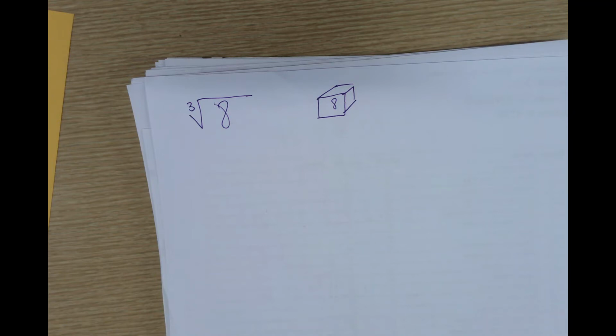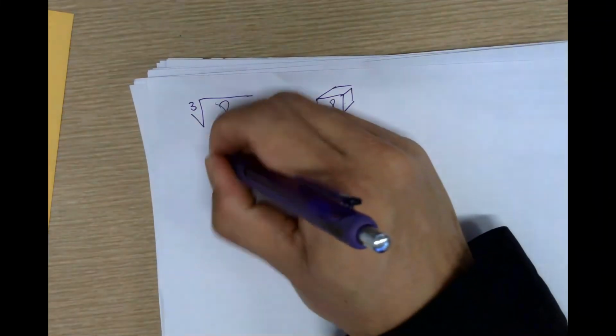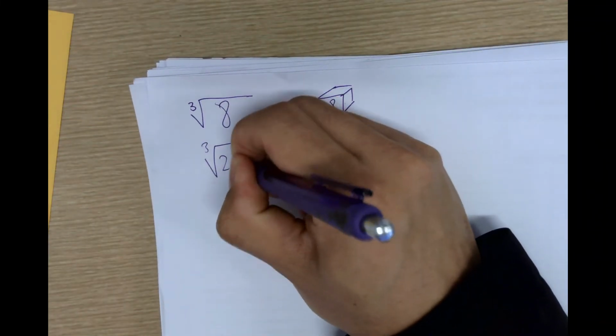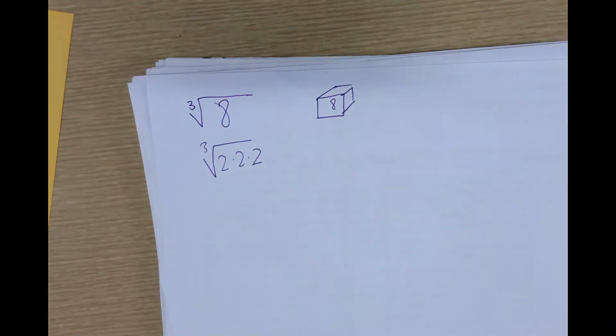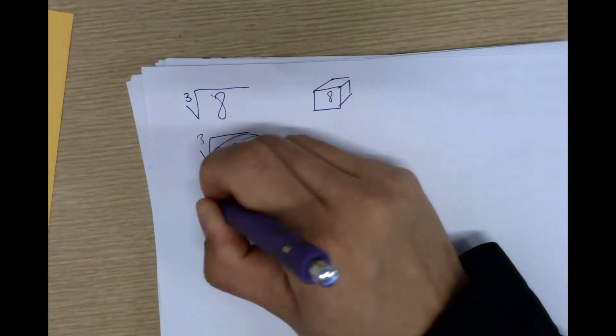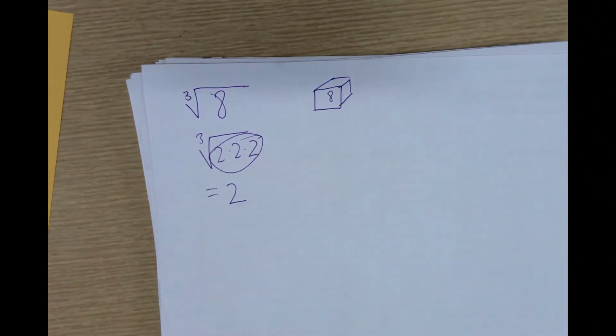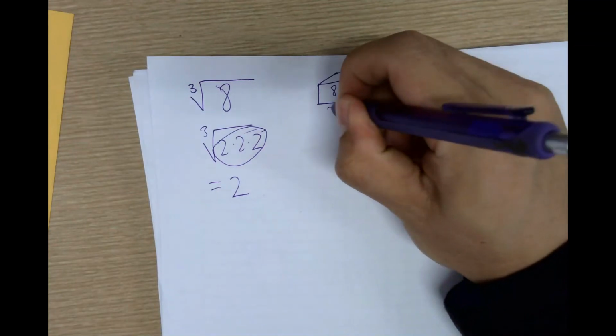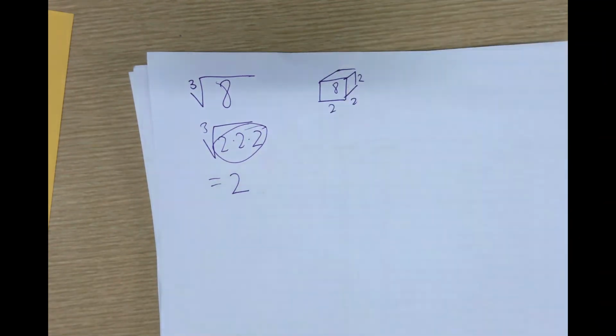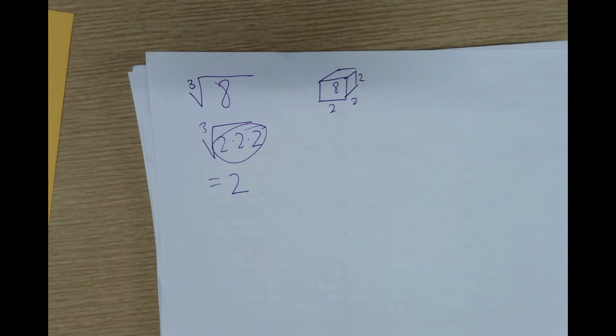So the number would be 2 times 2 times 2, and because we have 3 of the same thing, then our answer would be 2. So what we're trying to answer here is that if the sides of the cube were all equal to 2, then the volume of the cube would be equal to 8.